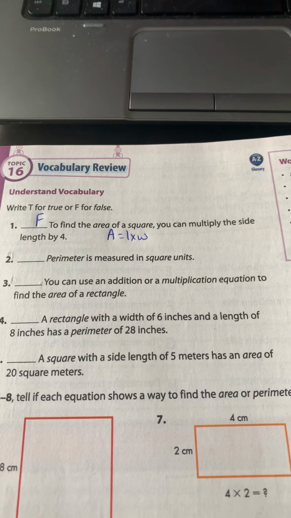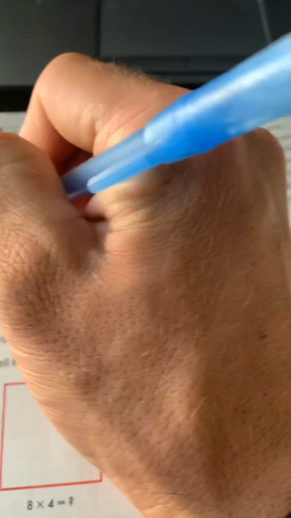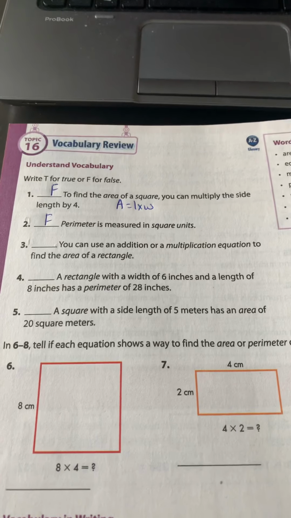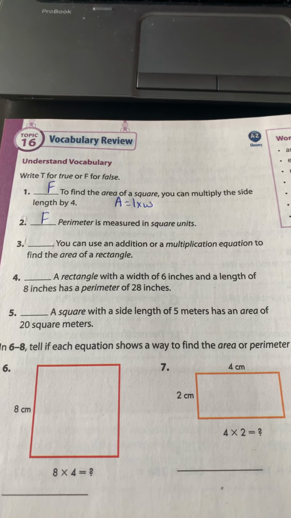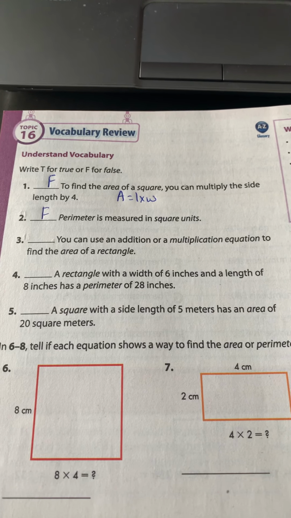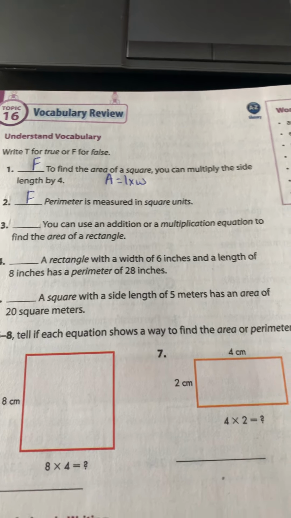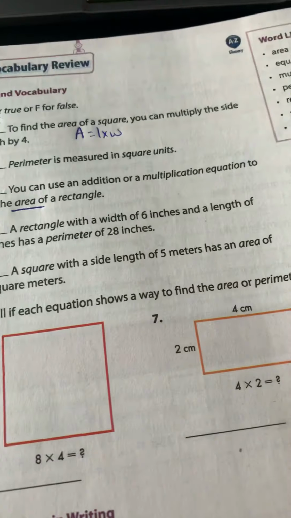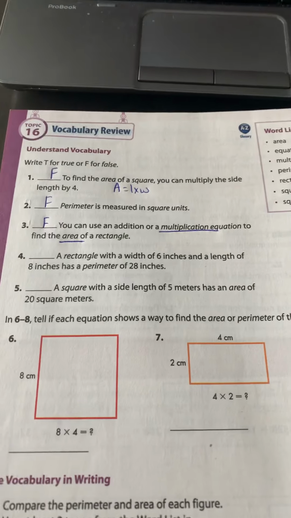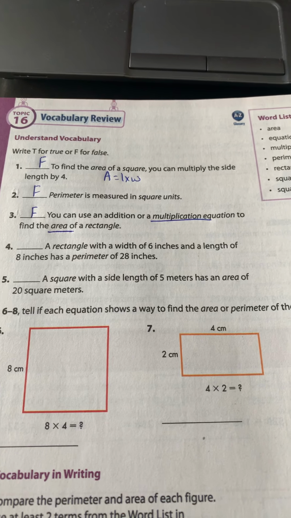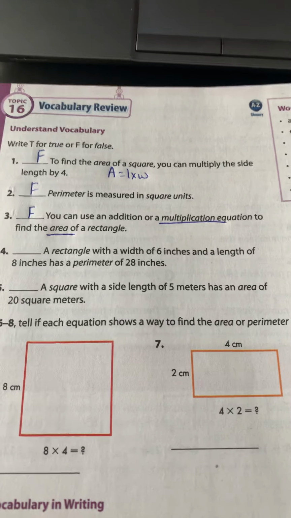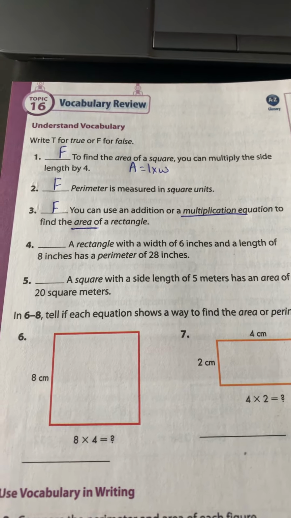Perimeter is measured in square units. That is also false because we know perimeter is just measured in units. Okay? Square units is area. Perimeter is units. You can use an addition or multiplication equation to find the area of a rectangle. Well, if you're talking about area of a rectangle, you can only use multiplication. So this is also false. It would be true if it just said you can use multiplication to find the area of a rectangle, but you cannot use addition, so that's false.